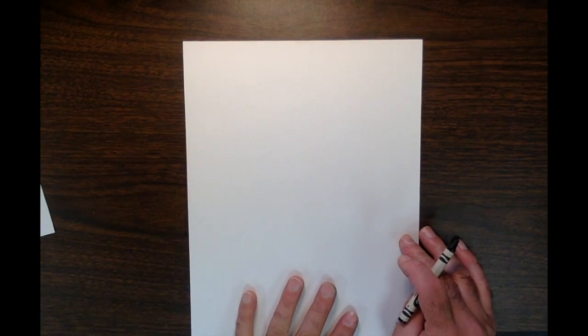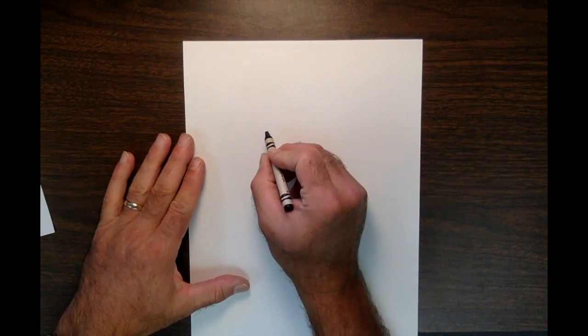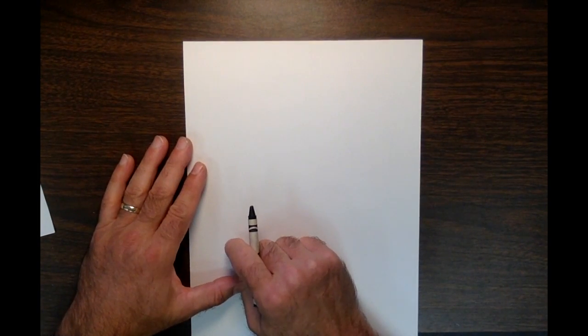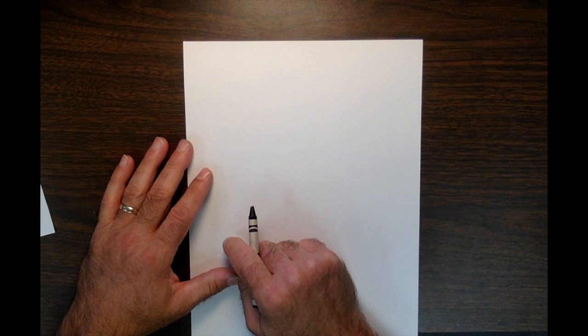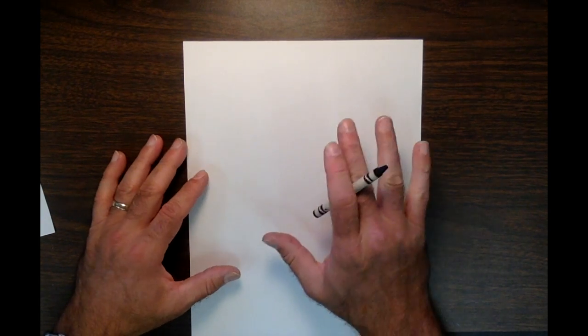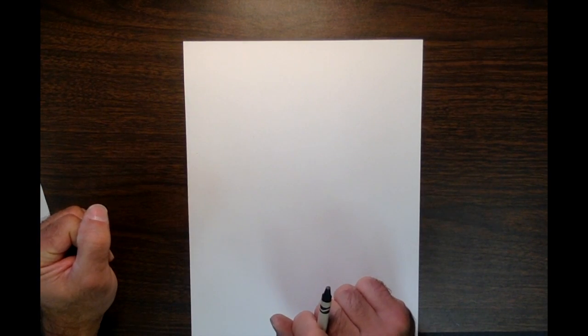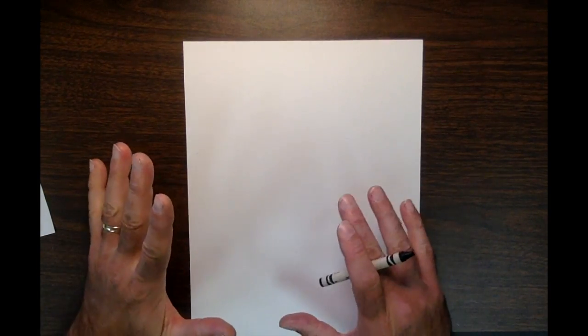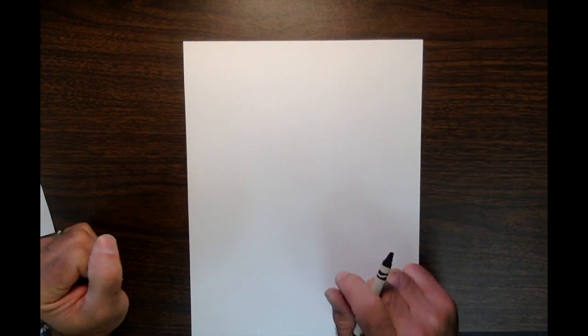That's more important than actually what the finished product looks like. Okay, paper is vertical. I have my crayon. What we're going to draw is a lightning bolt. That's our theme this year, be the Flash. So what if I taught you how to draw a really cool lightning bolt? And then we're going to add the art element of lines in the background.